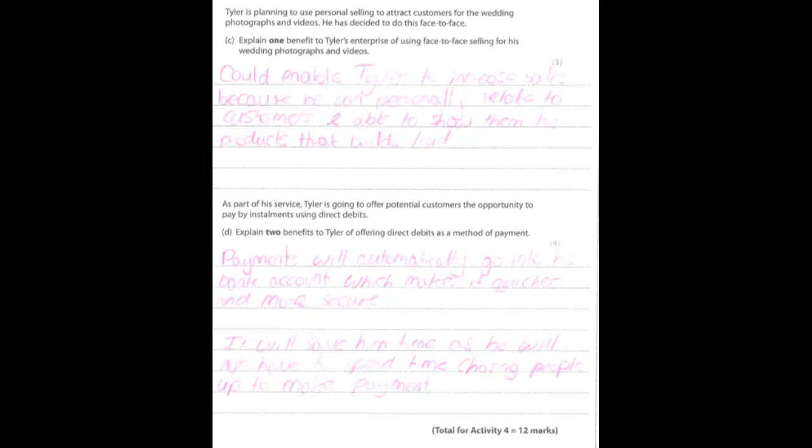Firstly, state the obvious. So it could enable Tyler to increase his sales. Now, that's a point. And I've got to say why. Because he can personally relate to his customers. So you're thinking about the product he sells, and it's an expensive item. It's a very special day. So it probably makes more sense that he wants to actually relate to them and talk to them. And then there's a mark there.